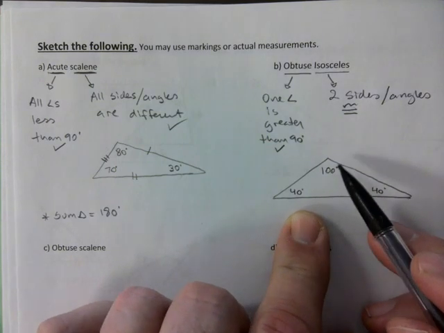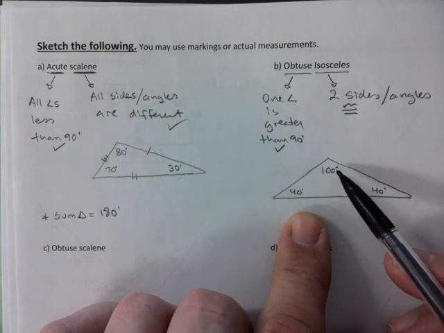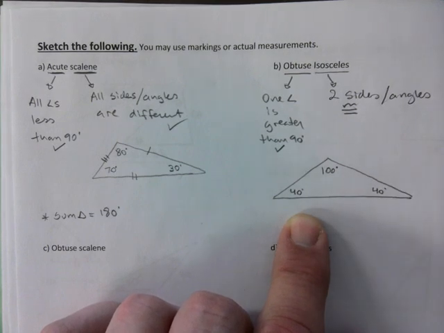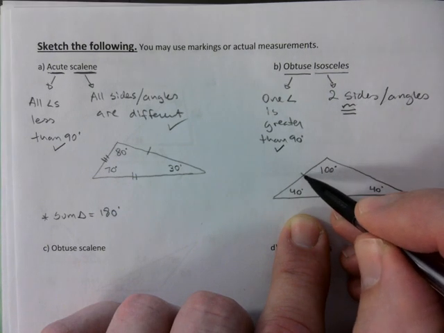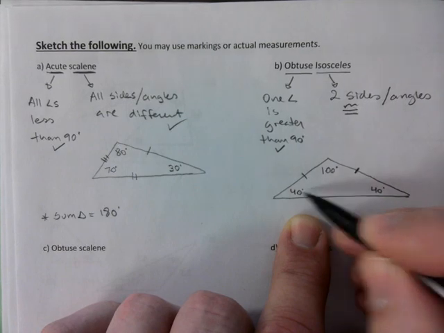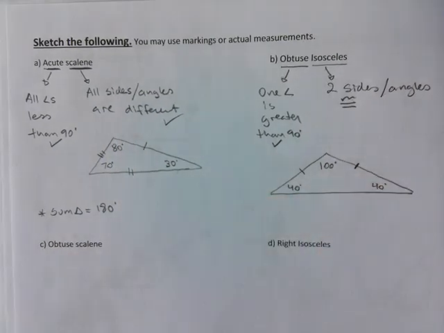If you had picked 110, or let's say you picked 120, you have 60 left over. This would have been 30 and 30. Okay, so just pick simple, easy numbers. And just to make absolutely sure, I'm going to say, hey, these two 40s, the sides that are across from them are the same. So now that is an obtuse isosceles triangle.